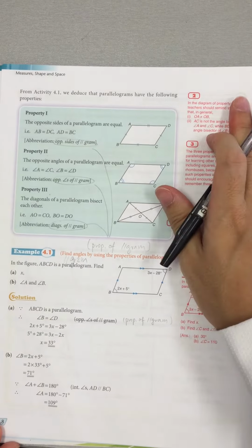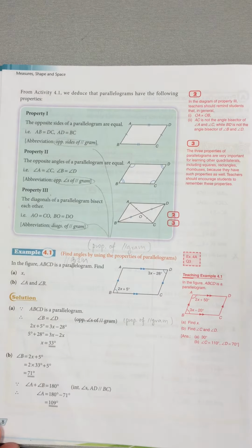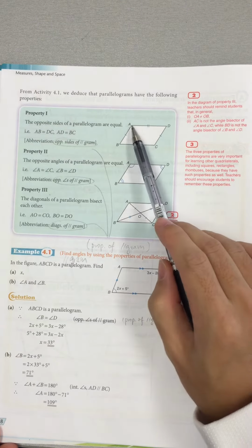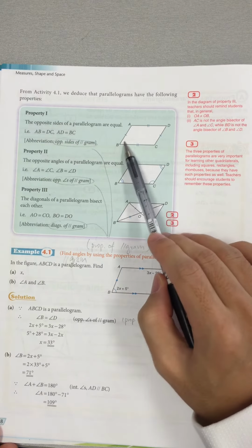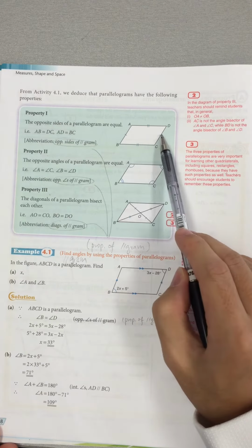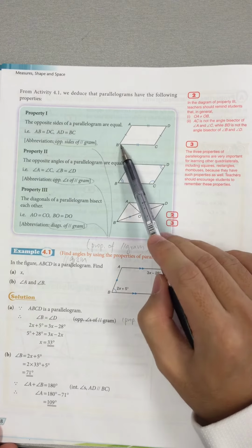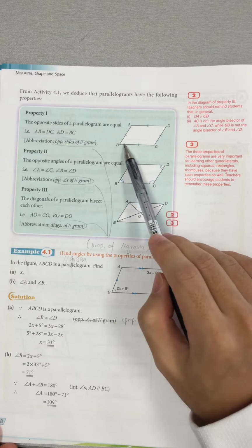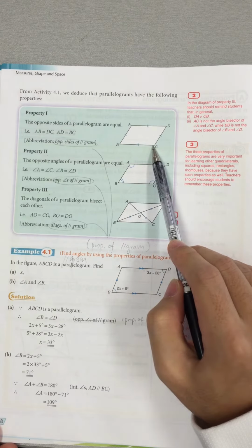And now, would you please turn to page number 8 of the textbook? On page number 8, you can see a big green box, and there are three properties of a parallelogram. The first one is about opposite sides. It means if you know this is a parallelogram already, the opposite sides must be equal. So AB and DC must be the same. AD and BC must be the same as well.